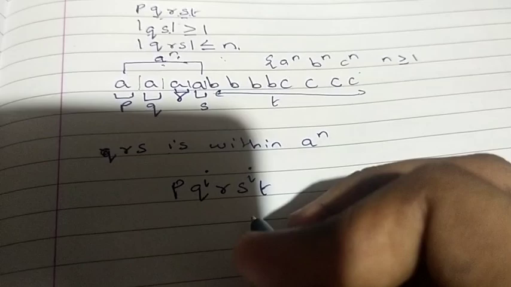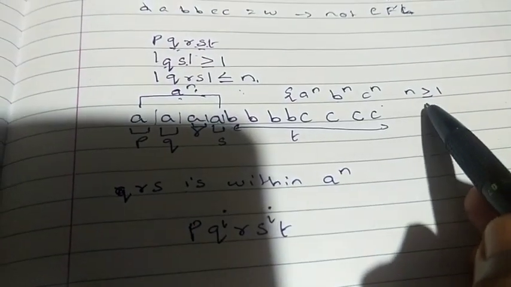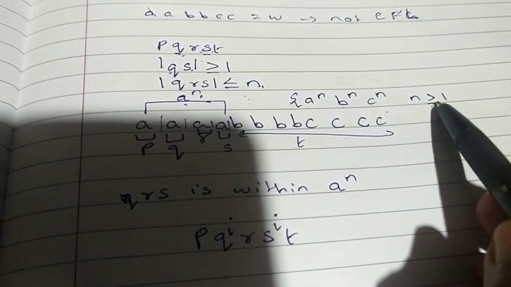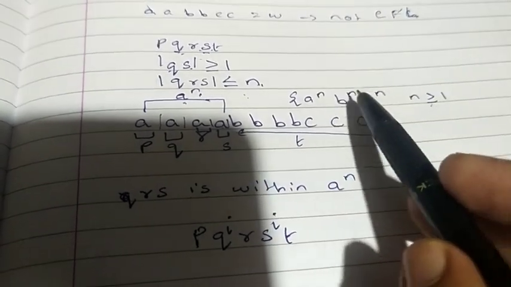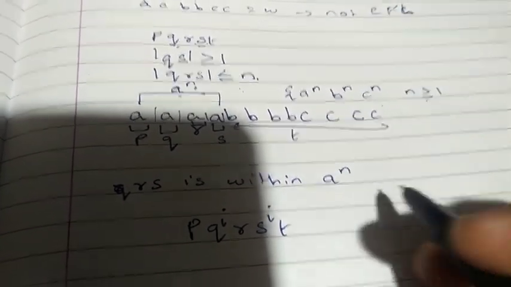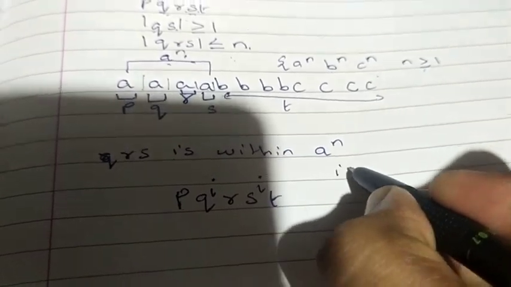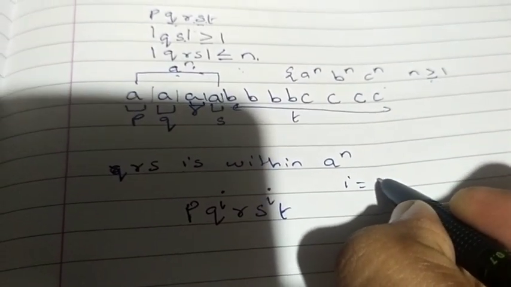It is said here that n is greater than or equal to 1. Let's take i equal to 0.